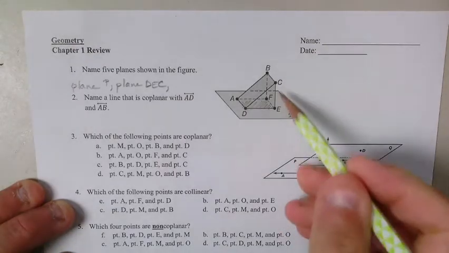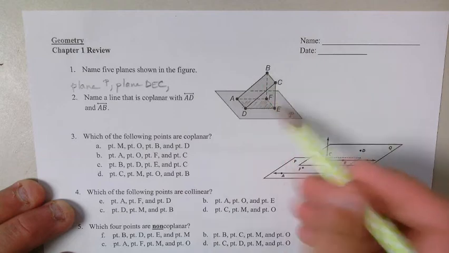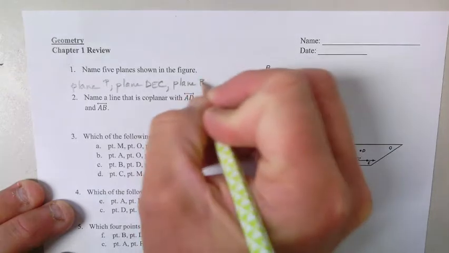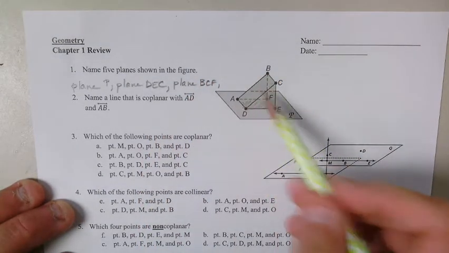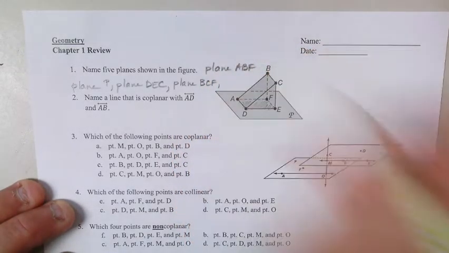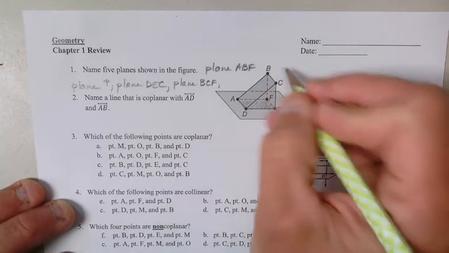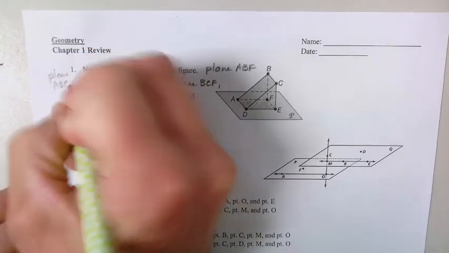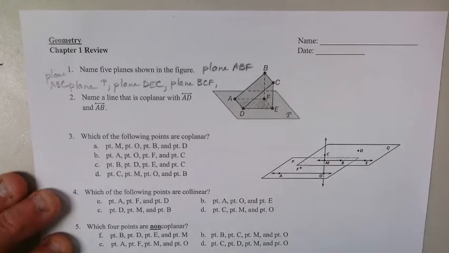I could do the right side plane, BCE or BCF, any 3 points on that back side. So plane BCF. I could also do plane ABF, the backside plane. And I could also have this left side plane, that slanted plane, so I could do plane ABC. So all those planes right there are the 5 planes that you'd want to identify.